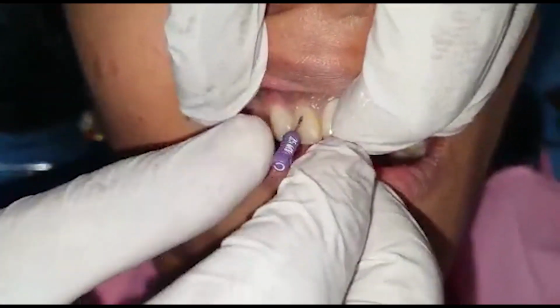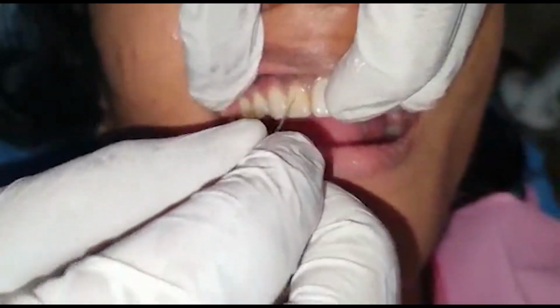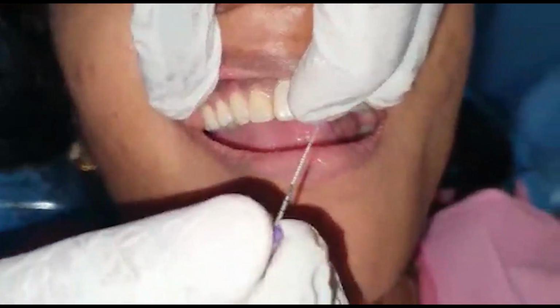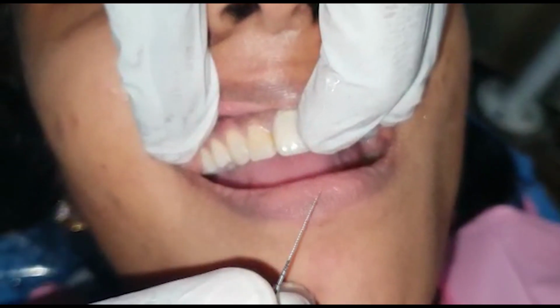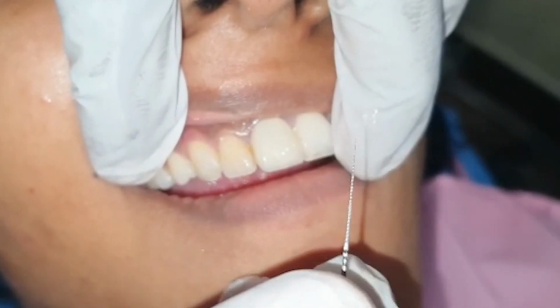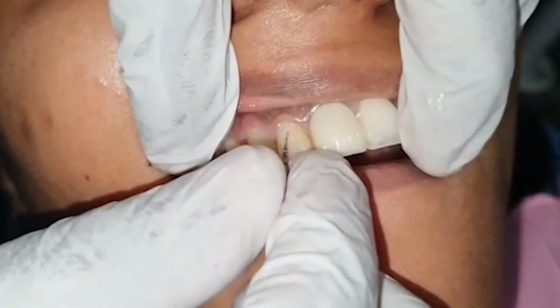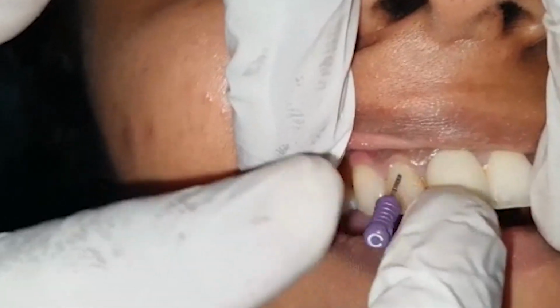Always keep in mind to use a smaller length file initially, and once you have started moving in, then you can use copious amounts of EDTA and you can use a larger size file, rather longer files. Now I have almost reached the curvature. You can see that I have not engaged the curve. Now I am placing it back again. Probably I have changed to a newer file.